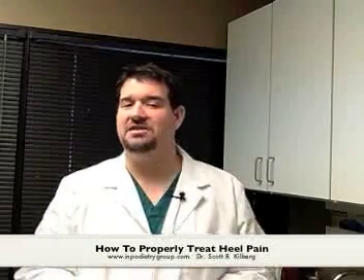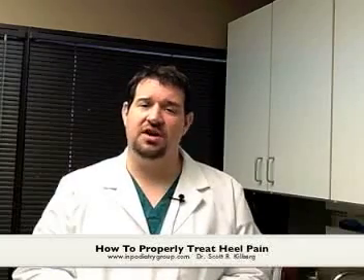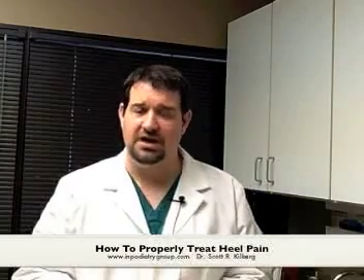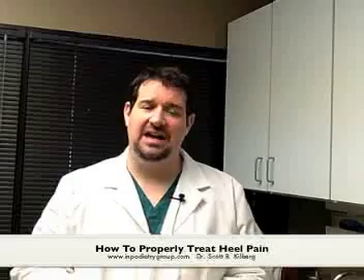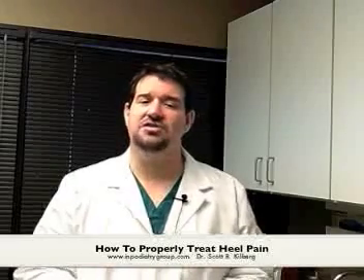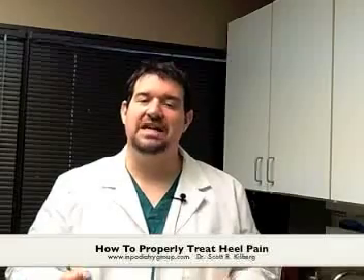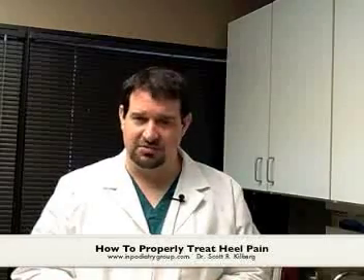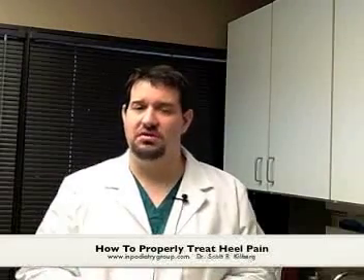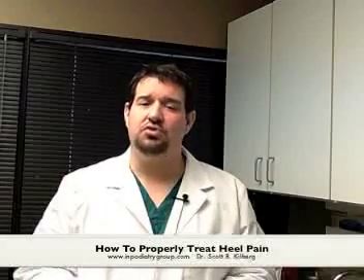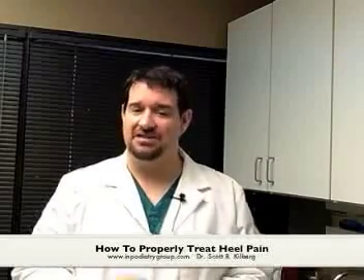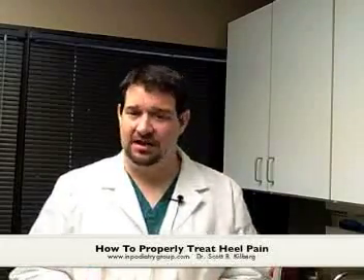And finally, many practices, including myself, employ the use of an injection of a corticosteroid, which is basically a chemical compound that acts to reduce the chemical factors that begin the inflammatory process in the first place. When injected into the heel, that can help to directly reduce the inflammation at the spot of inflammation, which is the plantar fascia.